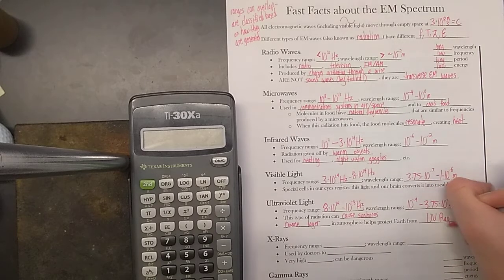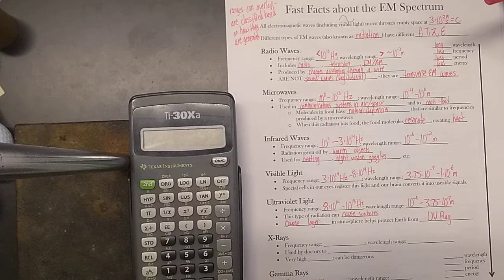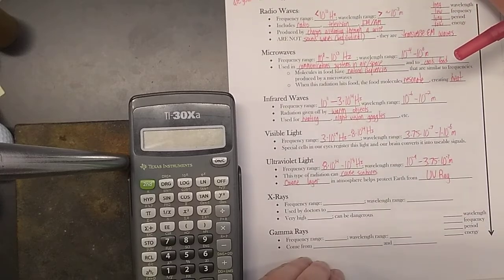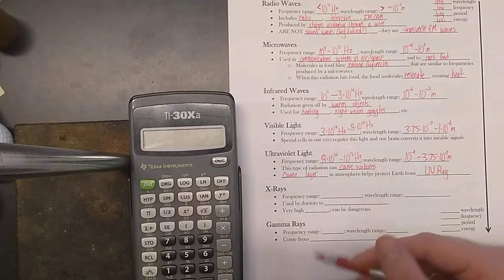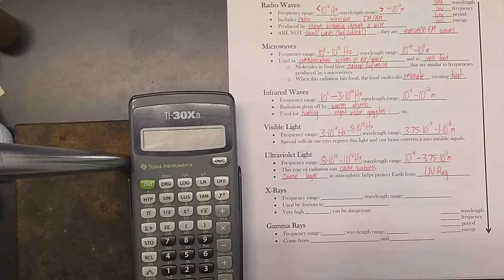Some does, but a lot doesn't, which is why the ozone layer is so important to help protect us from UV light, because this can actually cause sunburns, and can also cause cancer. It's got enough energy to actually change your cells. As we go up here, you're going to see that we're getting more and more energetic. X-rays are next, right down here.